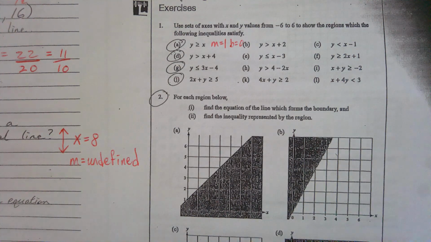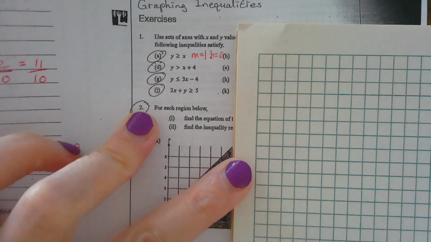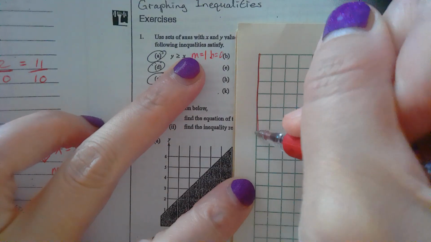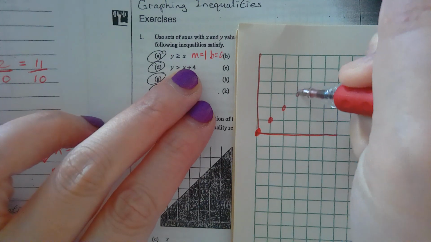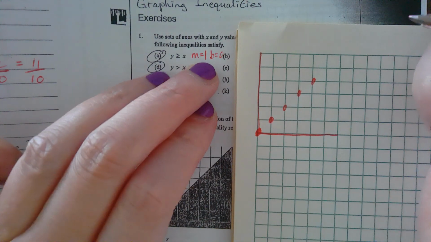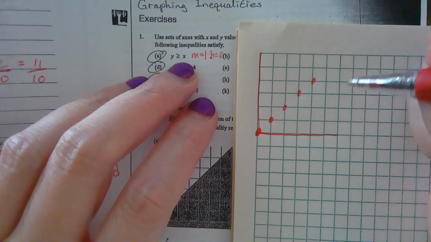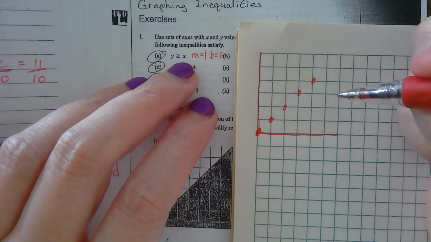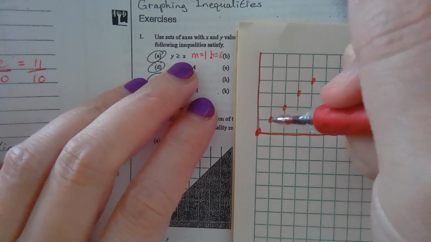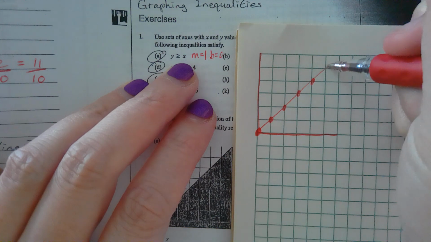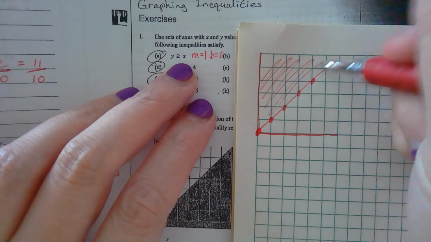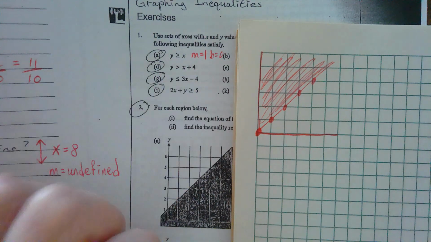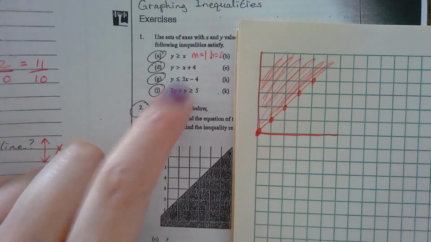Okay, so I need graph paper. Let me do graph paper instead. Okay, so this one right here is just a basic line: 0, 1, 1, 2, 2, 3, 3, 4, 4, like that. Dotted line or solid line? Solid, because it's greater or equal to. So solid line. And because it's an inequality, what do I have to do? Shade. Above or below? Above. Okay. Because it's an inequality, not equal.